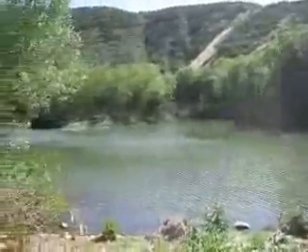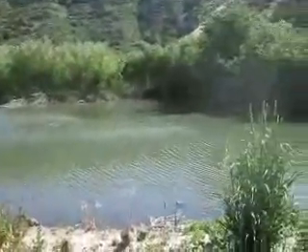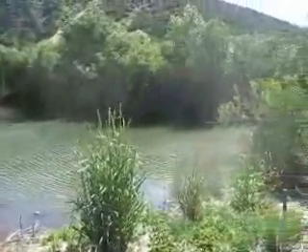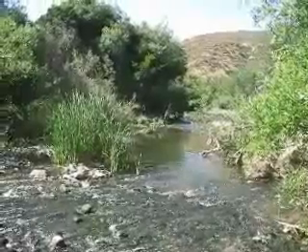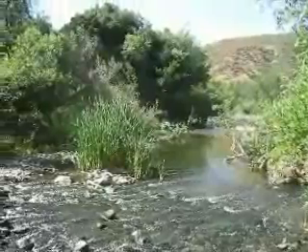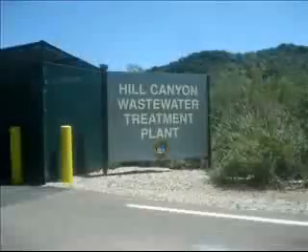Hill Canyon Wastewater Treatment Plant helps protect water resources, public health, and habitats. It provides healthy, safe water for future consumption and conserves energy. You can help improve wastewater treatment by staying informed, conserving water, and disposing of waste safely. Together, we can ensure safe, clean water for the future.